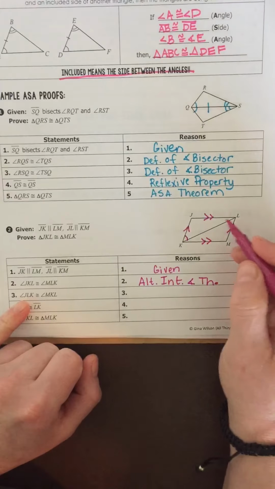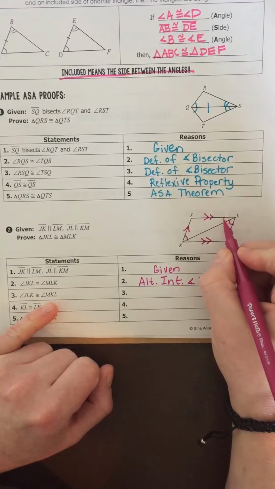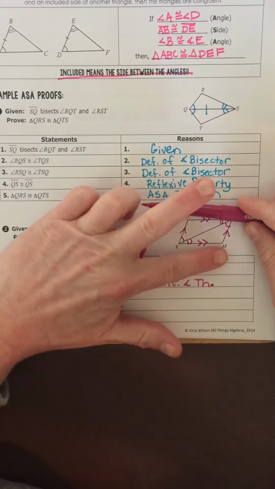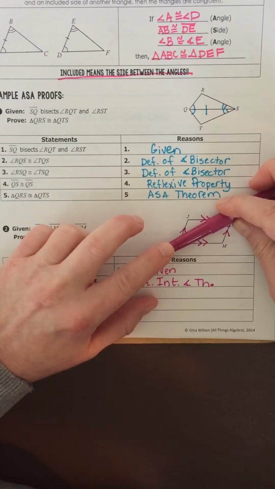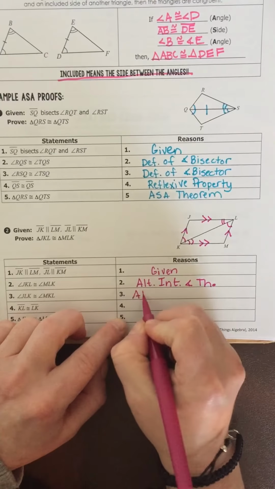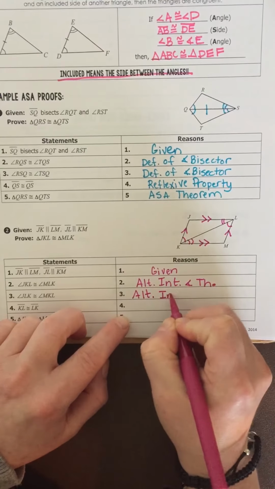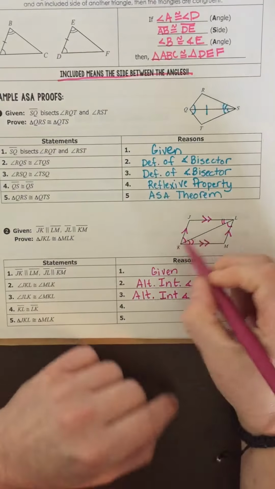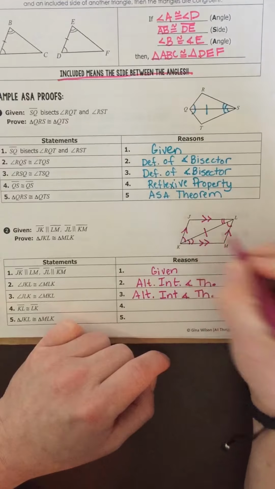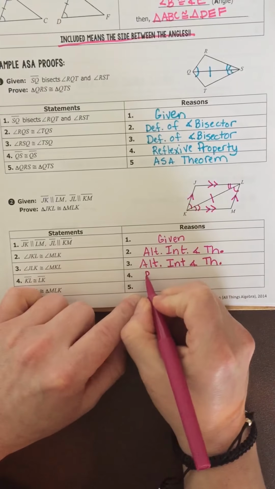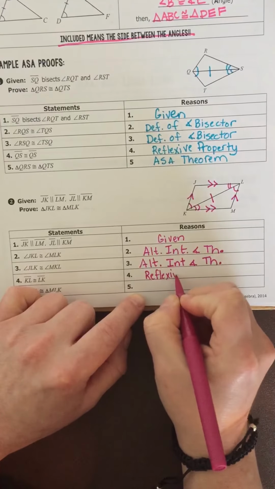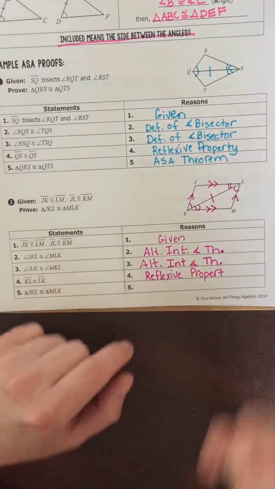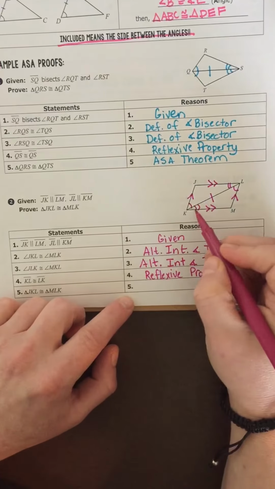Alright, then we have JLK is congruent to MKL, so this angle is congruent to this angle. And this time we can look at these two parallel lines, and this is the transversal, and those are also alternate interior angles. Then this segment is a part of both of these triangles. It is congruent to itself, and that's the reflexive property again. So I know that these two triangles are congruent, and how do I know that? Again, we have angle side angle.